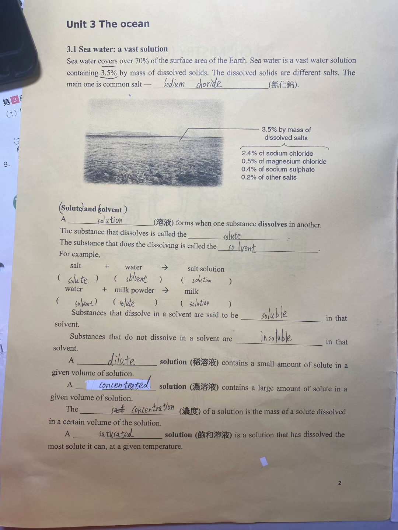Solute and solvent. A solution forms when one substance dissolves in another. The substance that dissolves is called the solute. The substance that does the dissolving is called the solvent. For example, salt plus water equals salt solution: solute, solvent, solution. Water plus milk products equals milk: solvent, solute, solution.